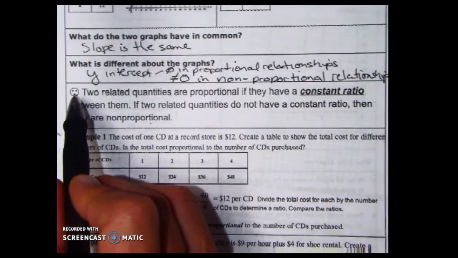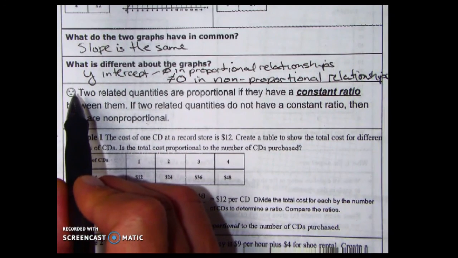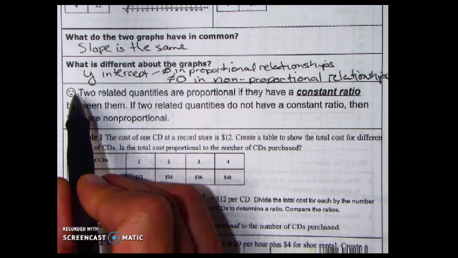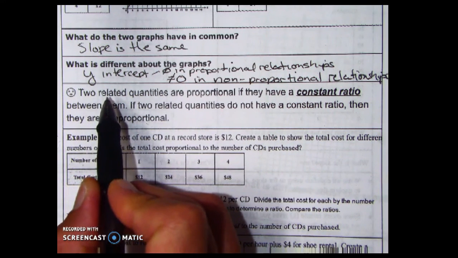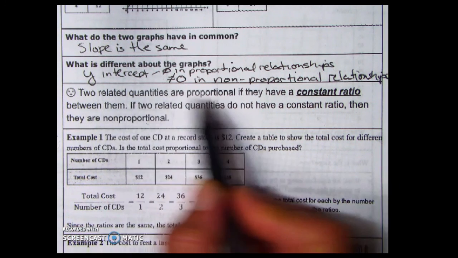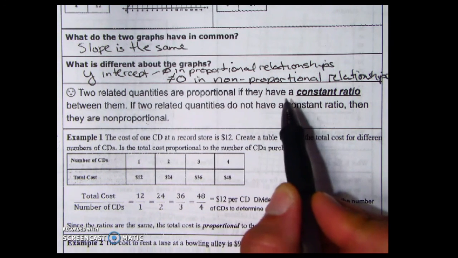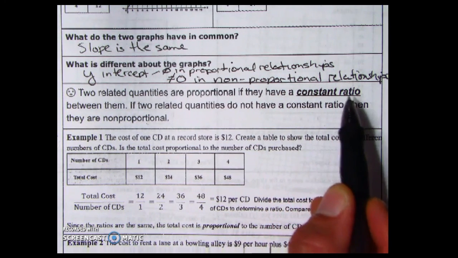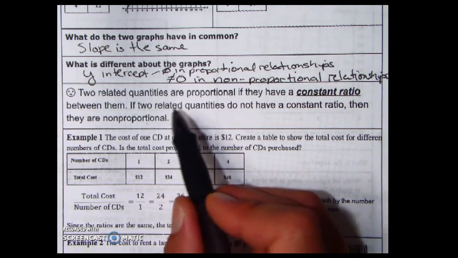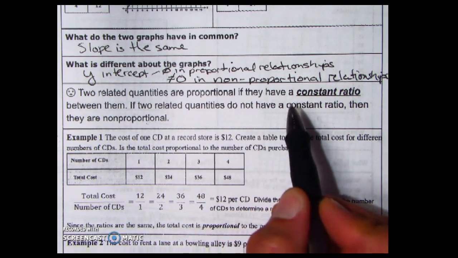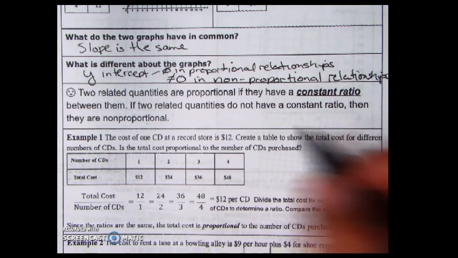All right, so here's something to really think about. This is the thinking, concentrating emoji. Two related quantities are proportional if they have a constant ratio between them. If two related quantities do not have a constant ratio, then they are non-proportional.